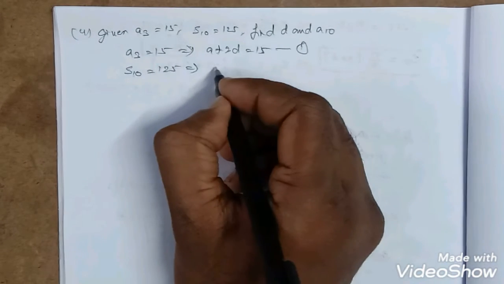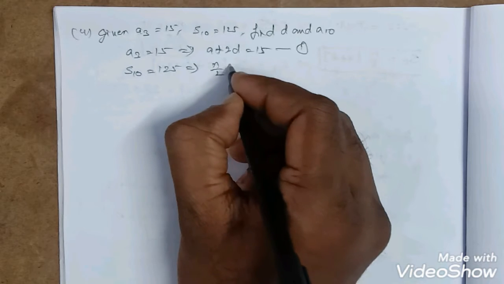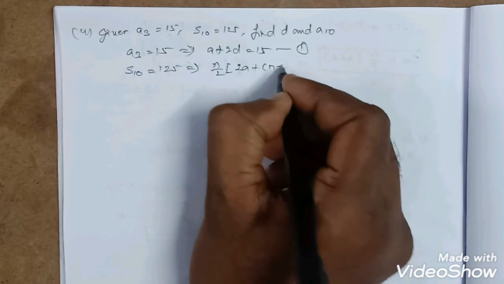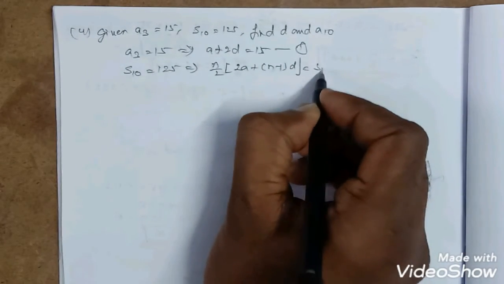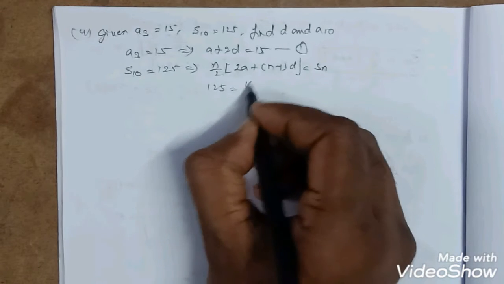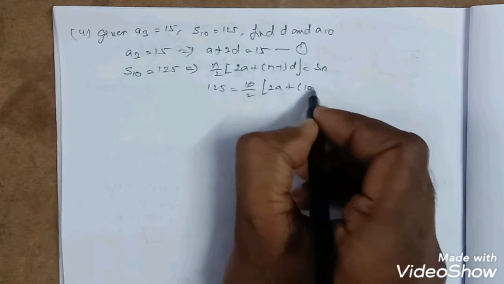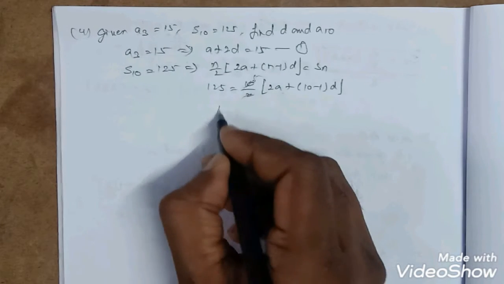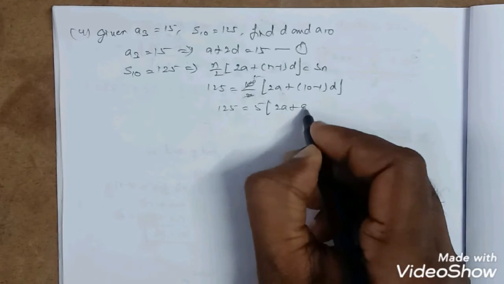I can write this as n by 2 into 2a plus n minus 1 into d. Now take your formula, Sn. So 125 is equal to, the n value is given as 10, so 10 by 2 into 2a plus 10 minus 1 into d, right? Now here 2 5s are 10. Now you will get 125 is equal to 5 into 2a plus 9d.